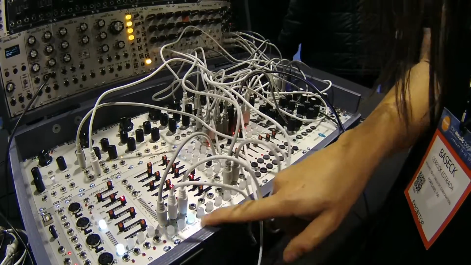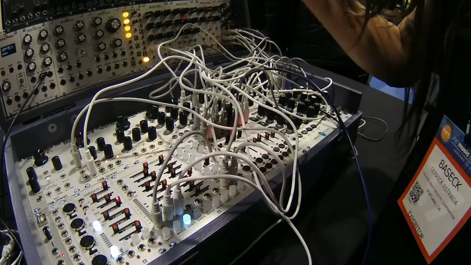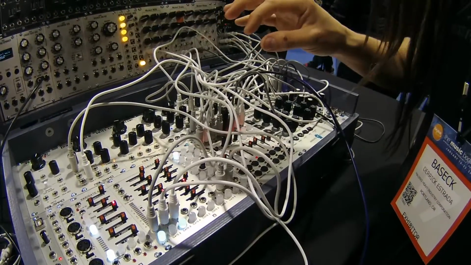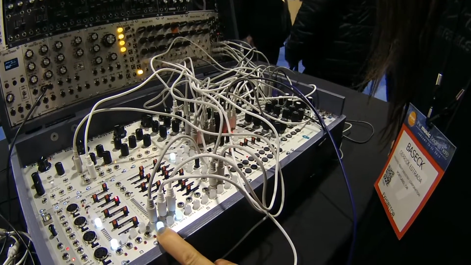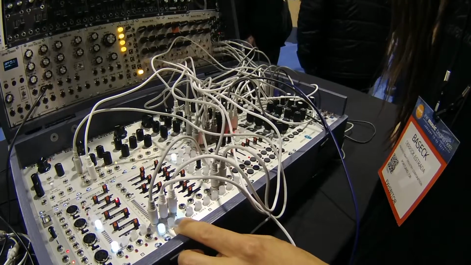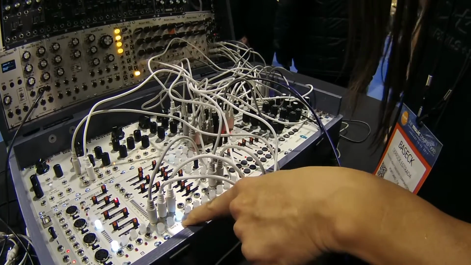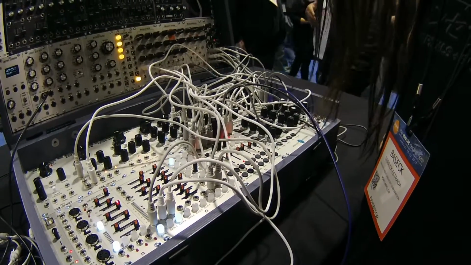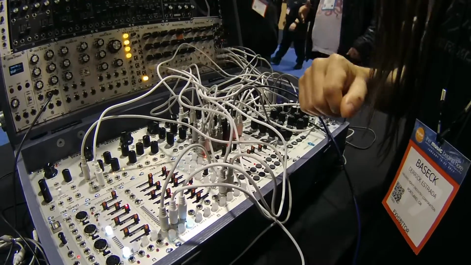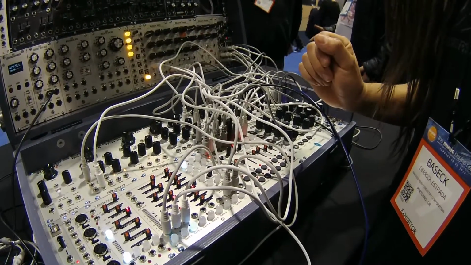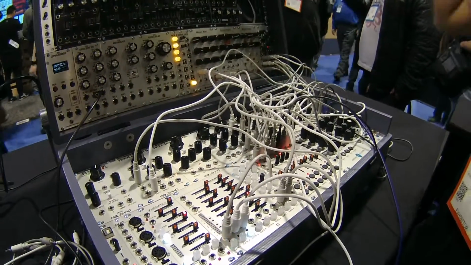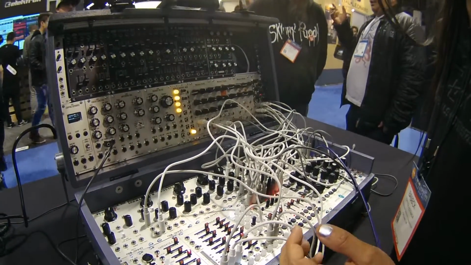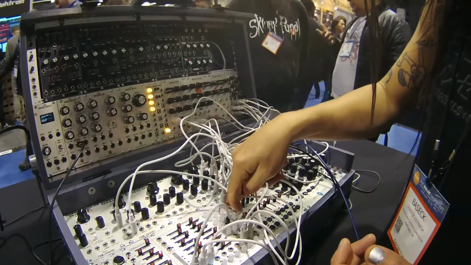Each channel could run at its own sequencing length, so you could create polyrhythms. You could have channel 1 being on only 3 steps, channel 2 at 16 steps, channel 3 at 6 steps. And every single channel could run at its own clock speed, at different divisions of the clock, up to 16 different divisions of the clock. There's a bunch of cool things that you could do for live playing.